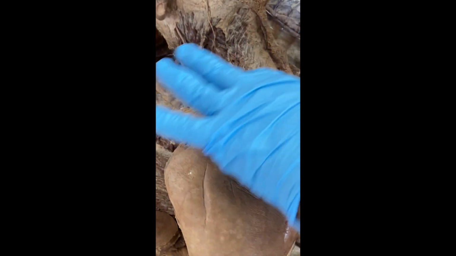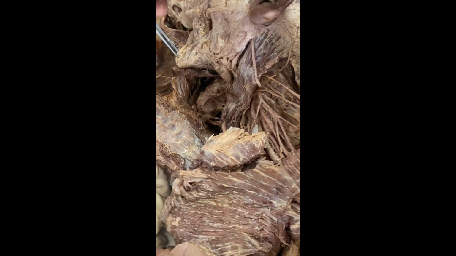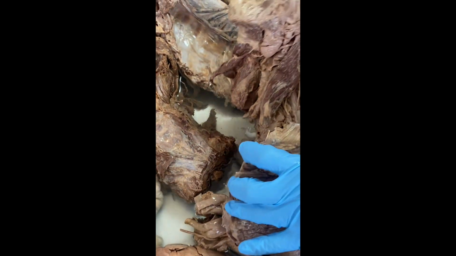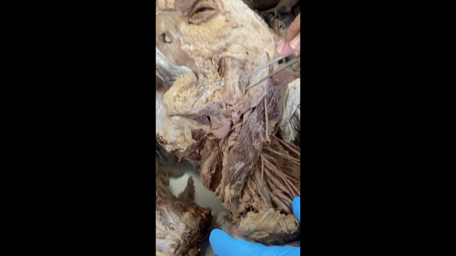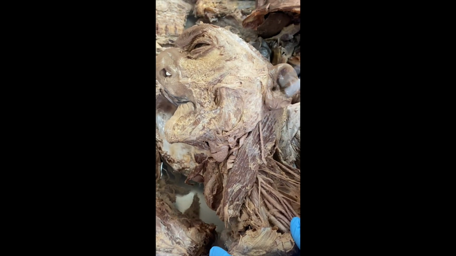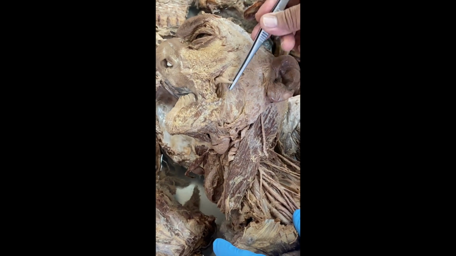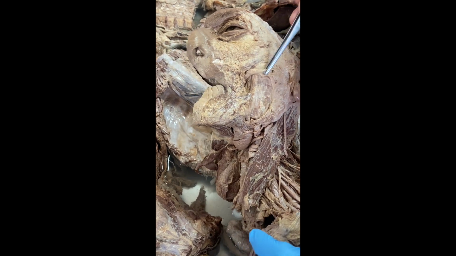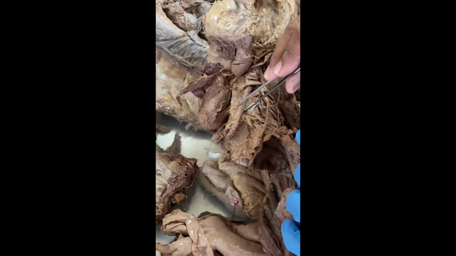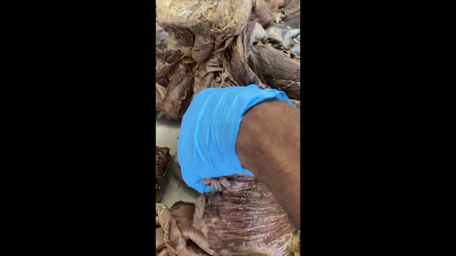This is the trapezius muscle, same thing. In relation to this, this is the masseter muscle, which I will not ask. There is a parotid gland, there is a parotid duct. Okay, here.